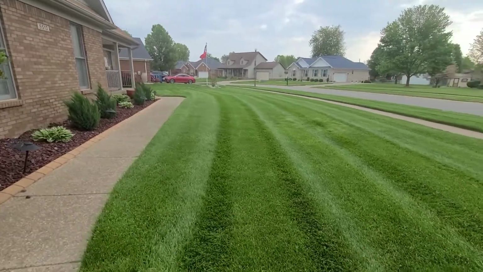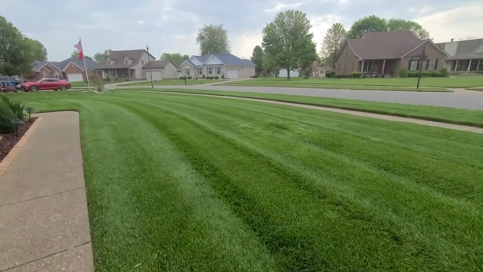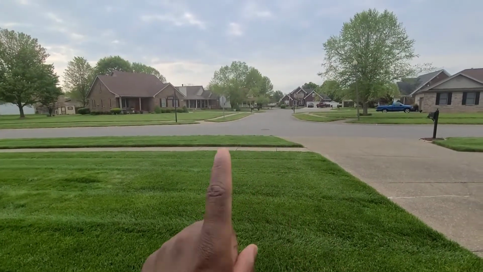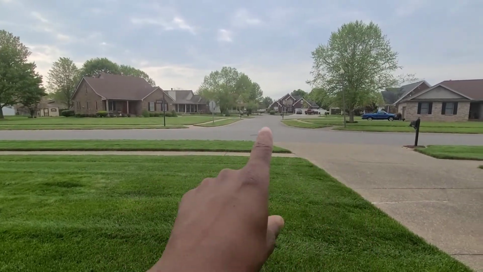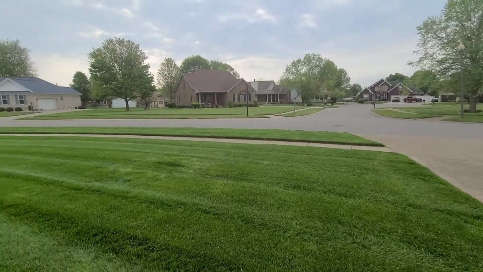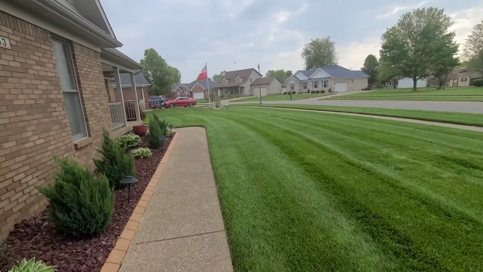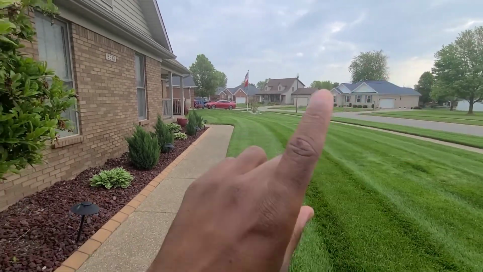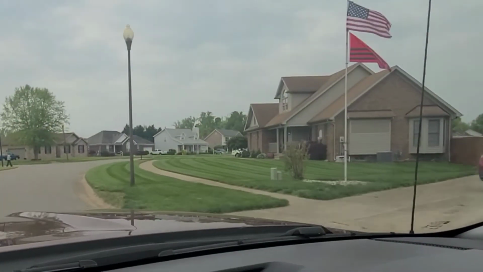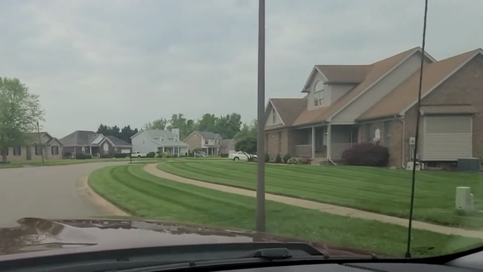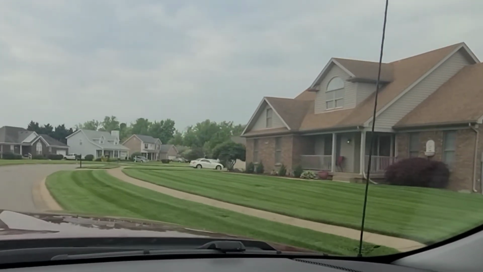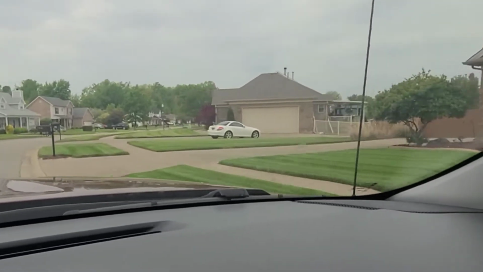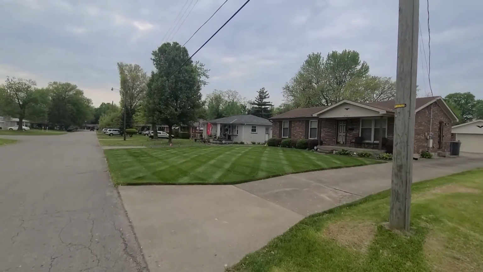Now, if I would have done the stripes this way, then the only people who wouldn't have been able to see them are the people in this general area. We want everybody to be able to see it. So this is the best way to do it, to point them in this direction. See what I mean? See how you see them coming down this way also? That's what you want. You want everybody to see them. Everyone.